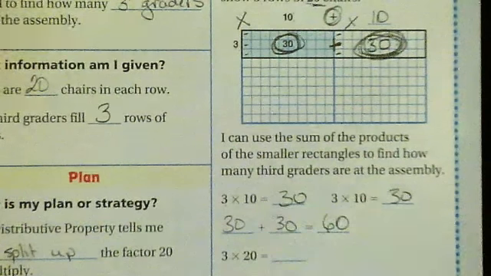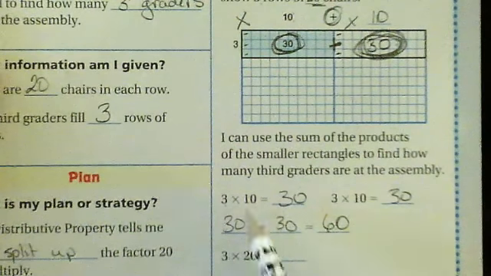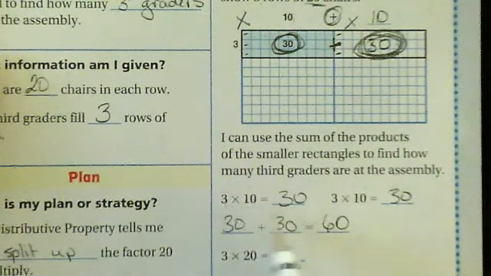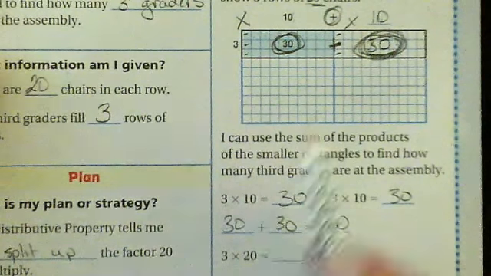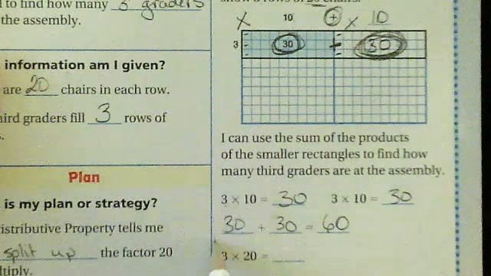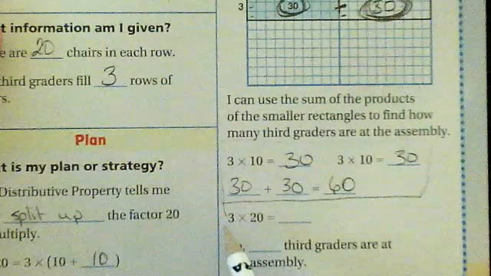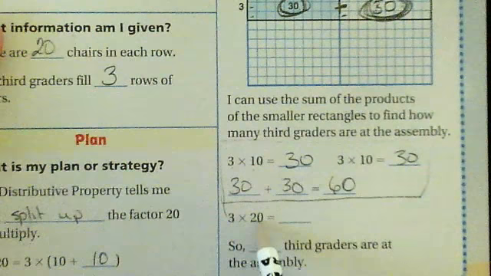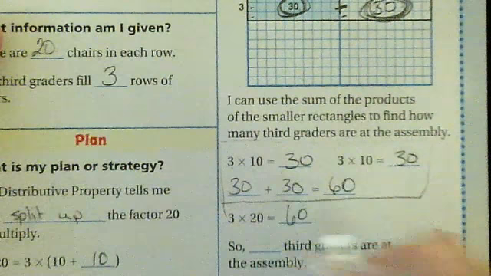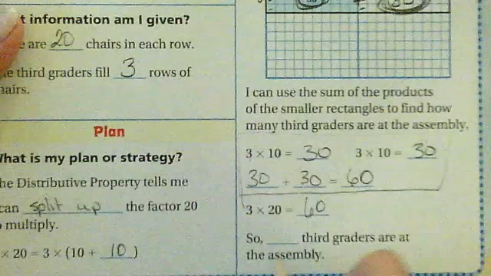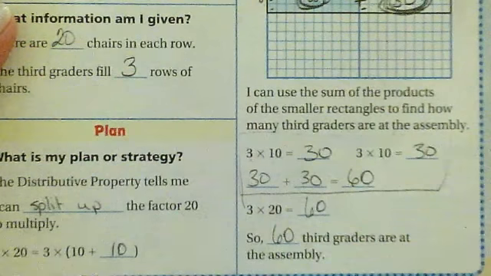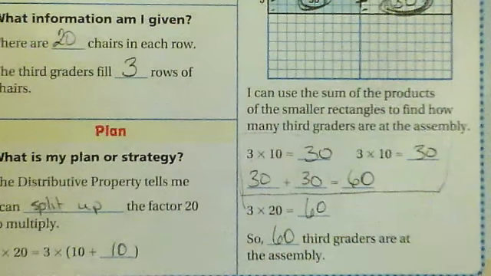So now I know that 30 plus 30 is 60, and doing this right here is the same as saying 3 times 20 equals 60. So there are 60 third graders at the assembly.